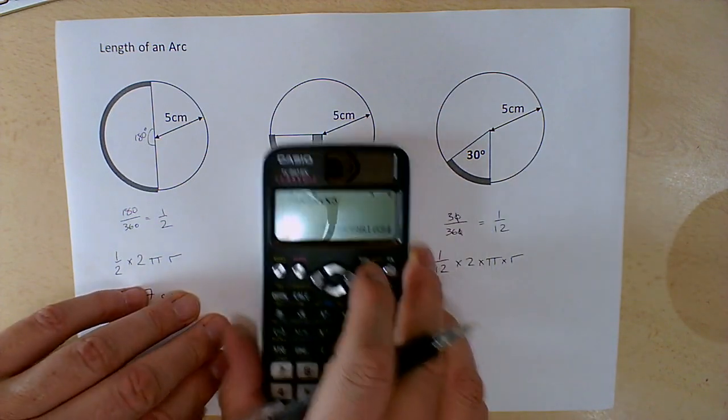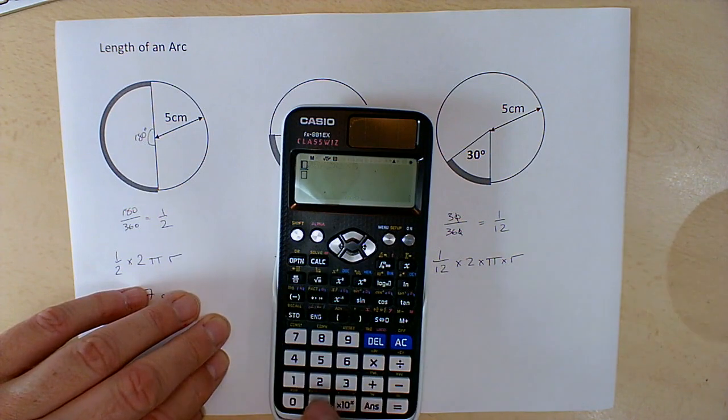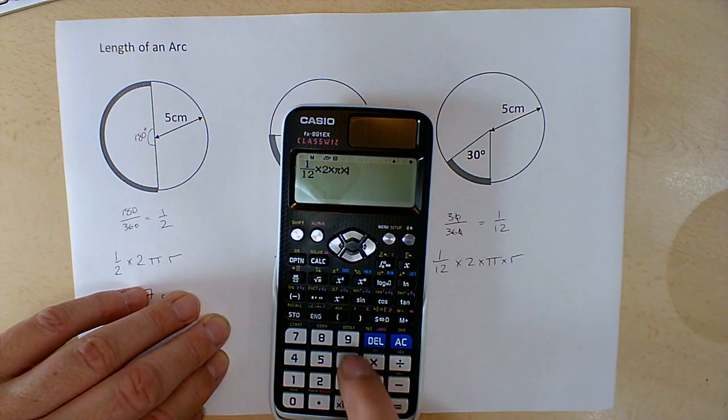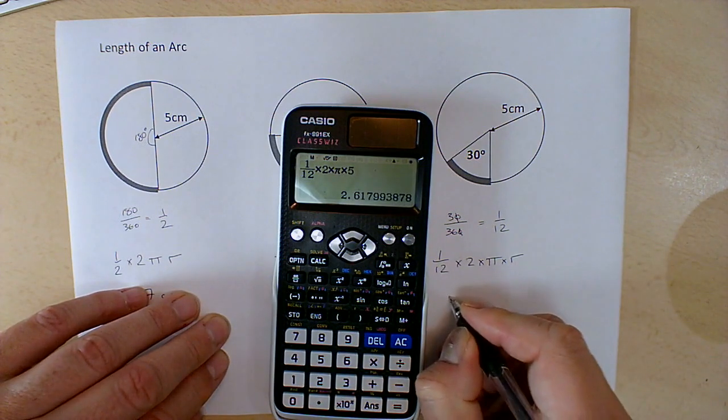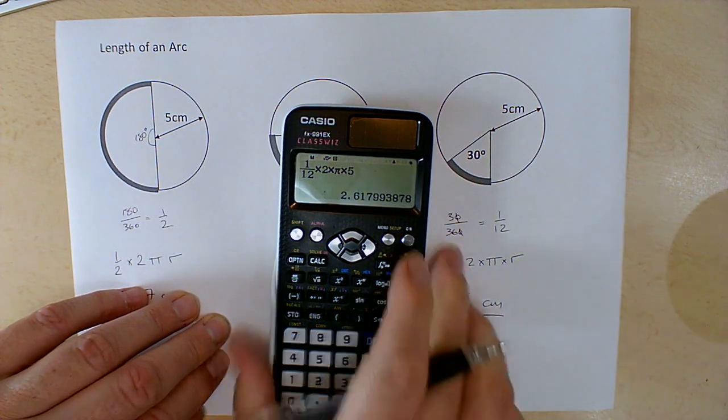So bring in our calculator, we're going to use our fraction button this time. So fraction 1, 12, so 1 over 12 times 2 times pi times the radius, which is 5, equals 2.6 centimetres to 1 decimal place.